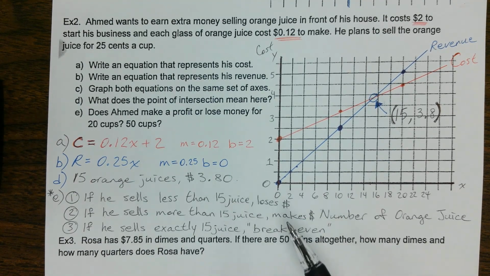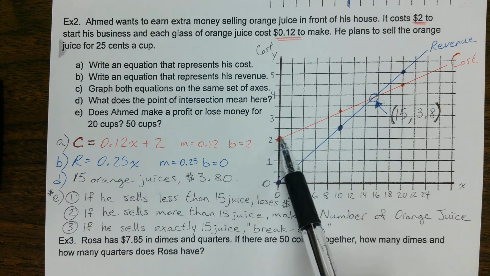Okay, let's say he started his business, he got all the oranges, he set up that stand, but then it was a rainy day. So nobody's on the street. He didn't sell anything. How much did he lose? But he bought the supplies. $2 right here.